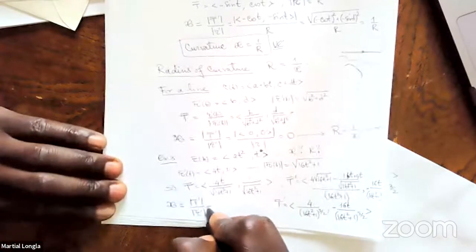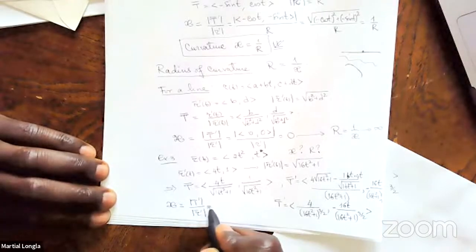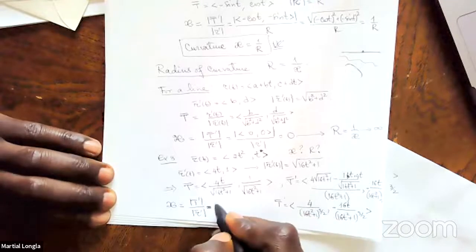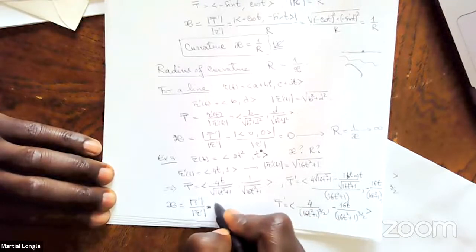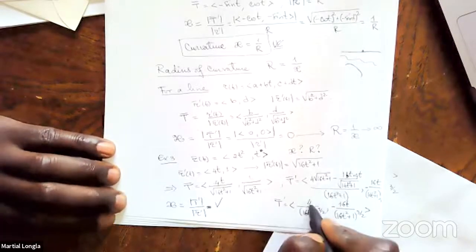And now if you take the magnitude of T prime and divide by the magnitude of r prime, then the magnitude of T prime in this case is the square root of 4 squared.